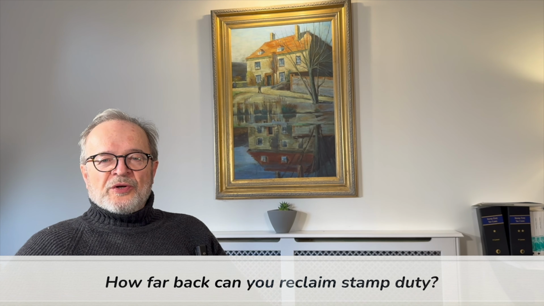Now, a very important issue is how far back can you reclaim the stamp duty? Confusingly, there are various periods in which refunds have to be claimed. The basic period is 12 months from the filing date of the SDLT return. The filing date is normally 14 days after the effective date of the land transaction.